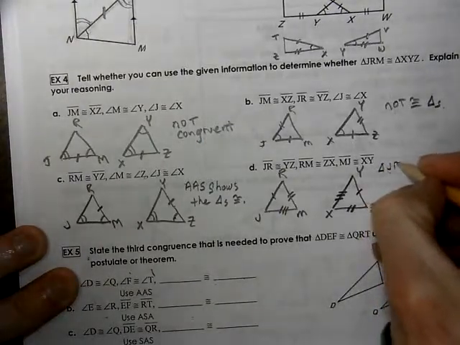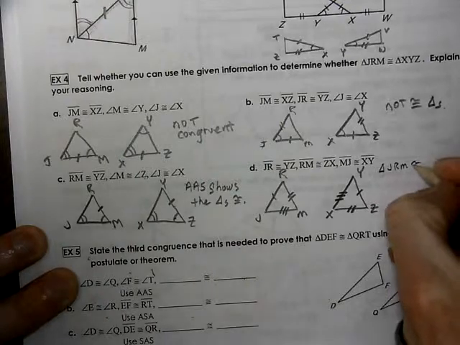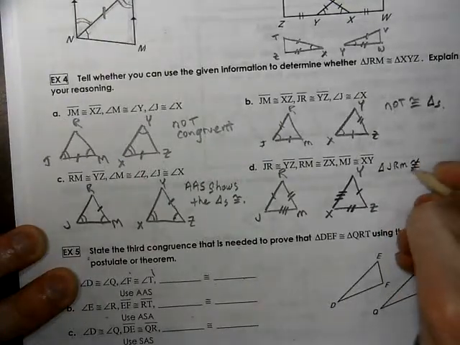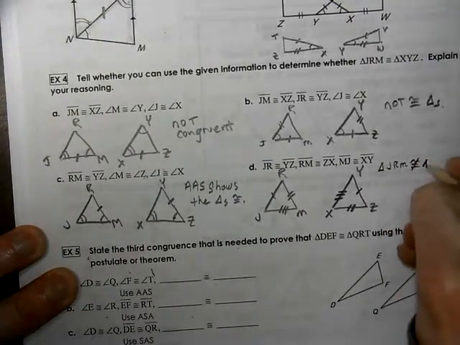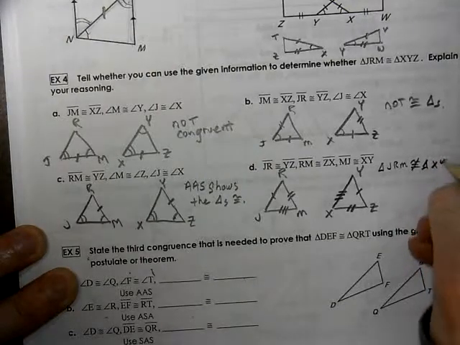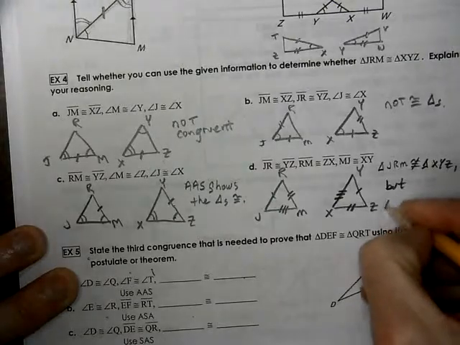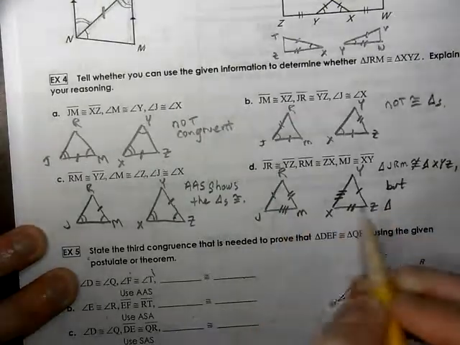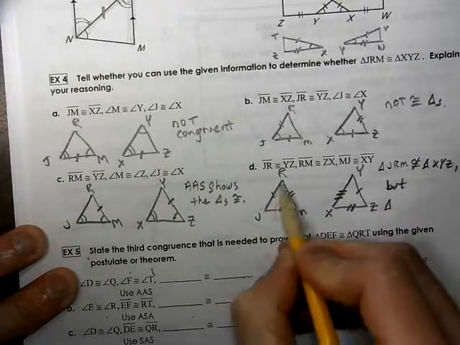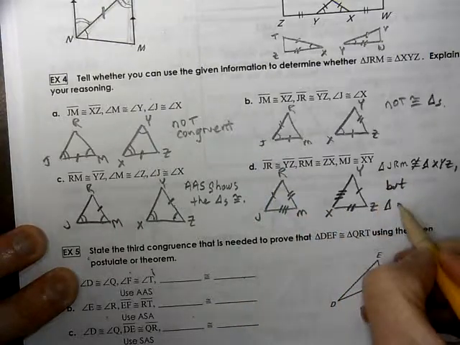So triangle JRM, we can make that congruent symbol and put not congruent to triangle XYZ, but let's see if we can do this in order, JRM.